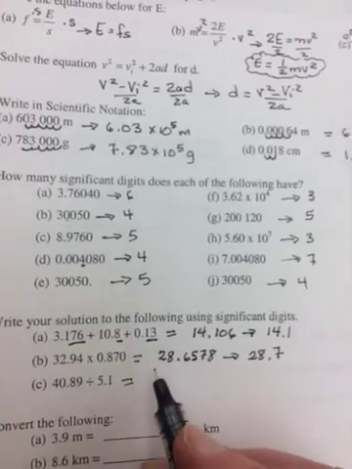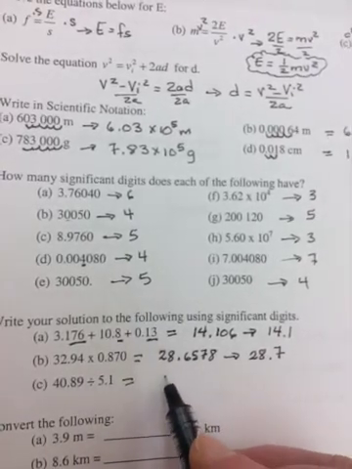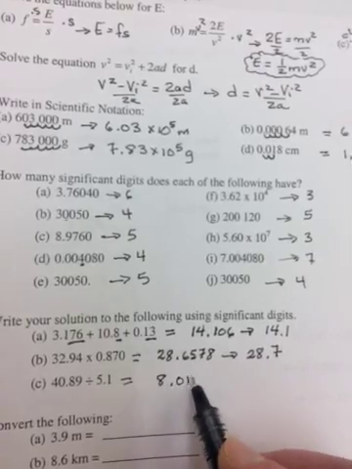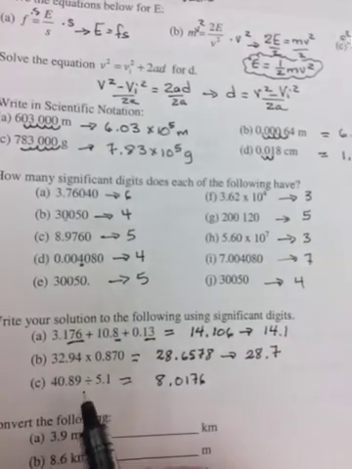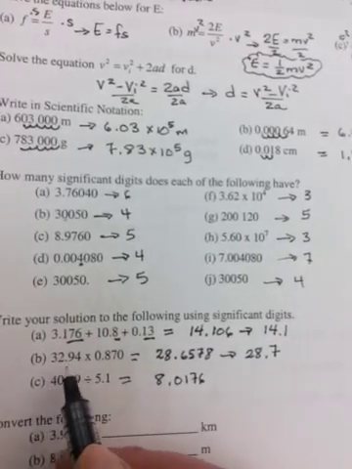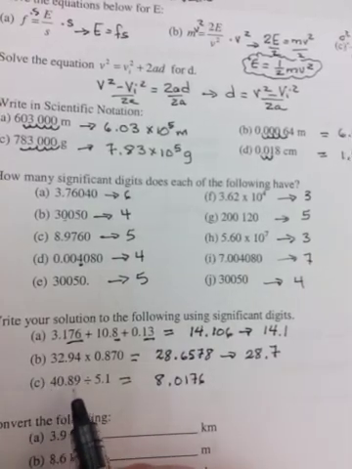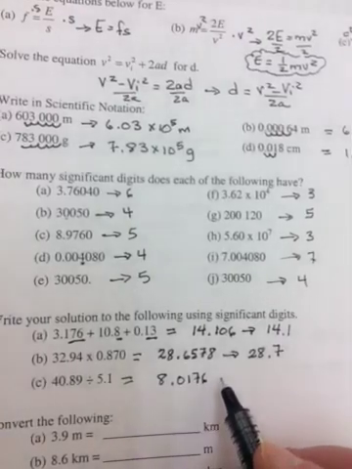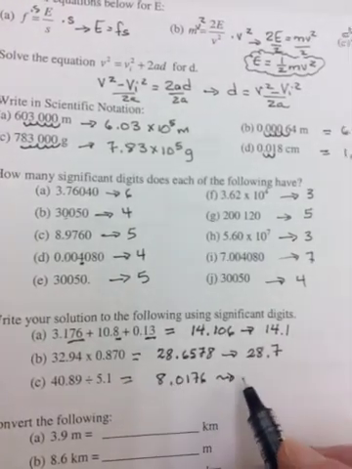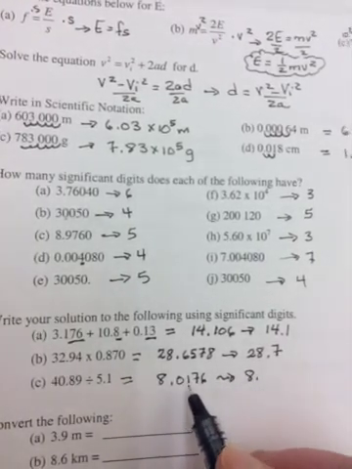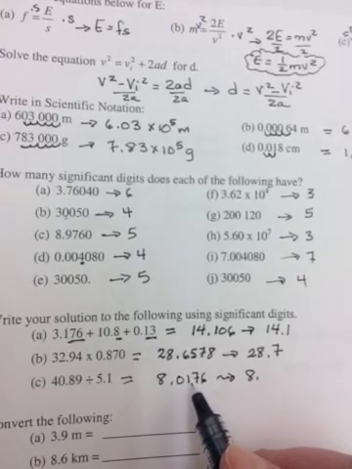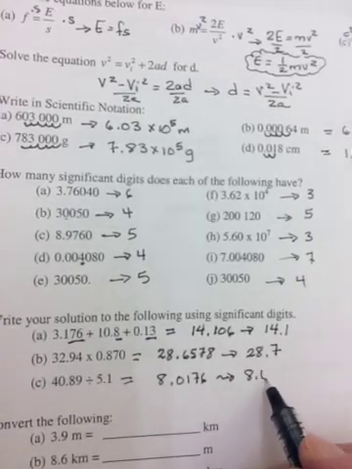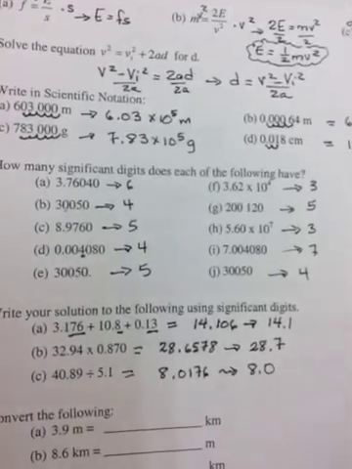Okay, the next one is dividing. So when I divide, I get 8.0176. And in dividing, it's the least number of sig figs. So the first 40.89 has 4, 5.1 has 2. I am only allowed to keep 2. So it'll be 8. You look at the 0, the one beside it is a 1. It doesn't round up, so it's just 8.0.